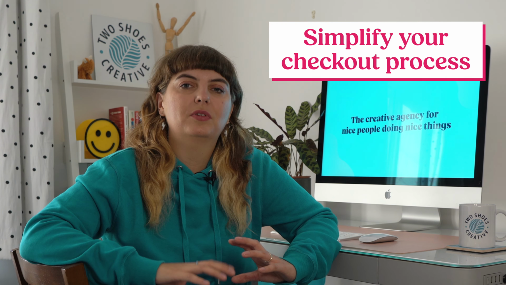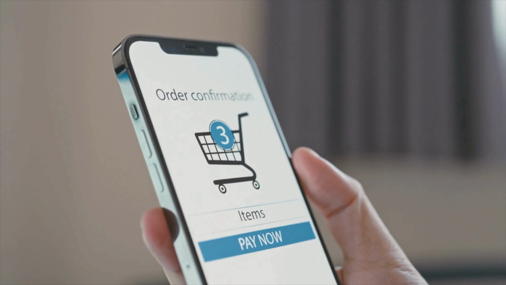Next, you want to have a simplified checkout process with no nasty surprises. You want to make sure that people are really clear before they get to checkout how much your product is, how much your shipping is, how long it's going to take to arrive so that they don't give up by the time that they get to the checkout.